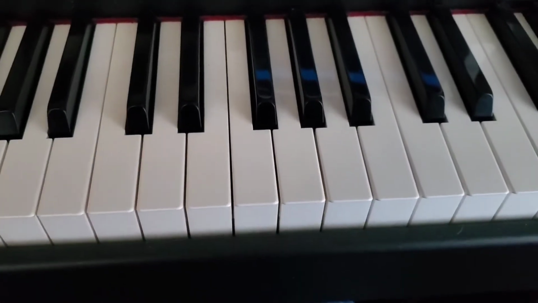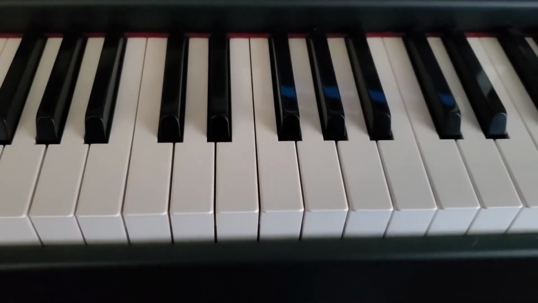And you could do that forever if you wanted to. Let's hear what that sounds like in the musical context. Okay, so I'll put the backing track on and we'll hear what it sounds like.